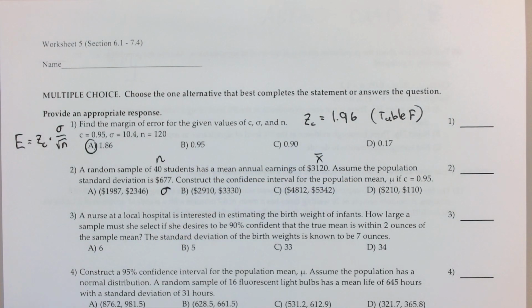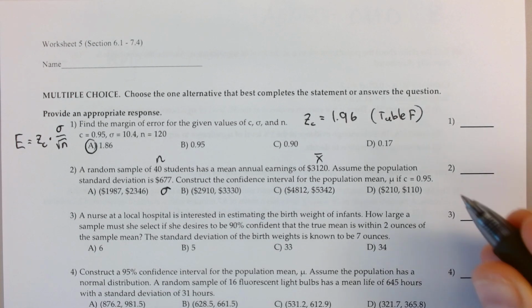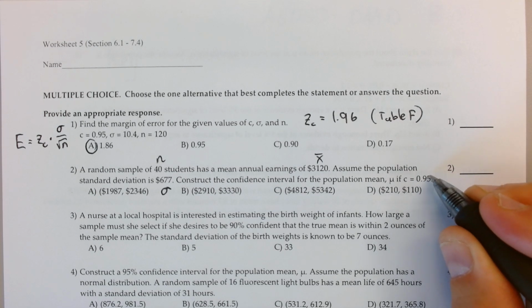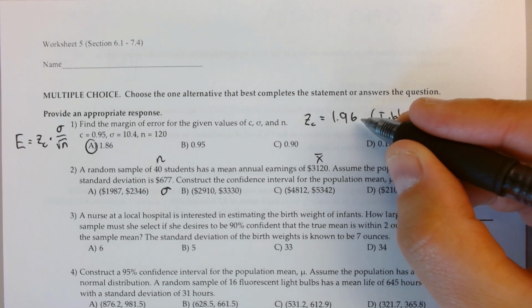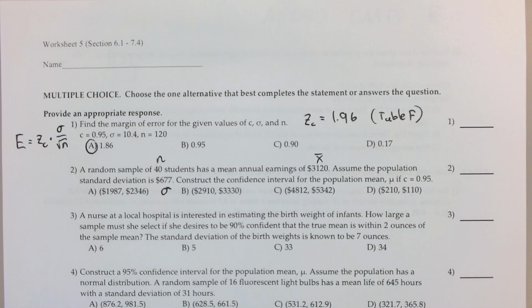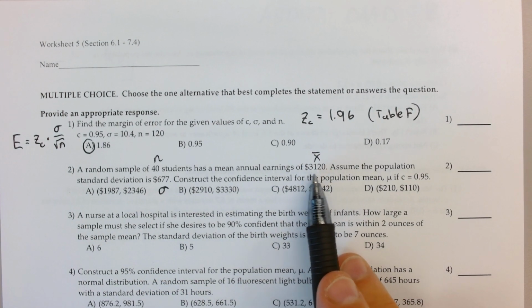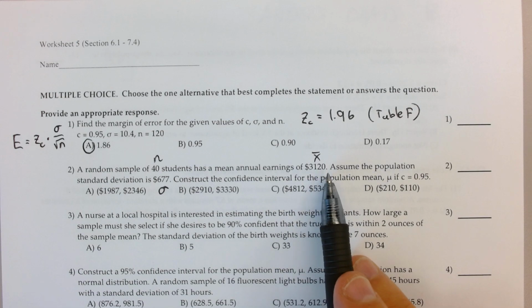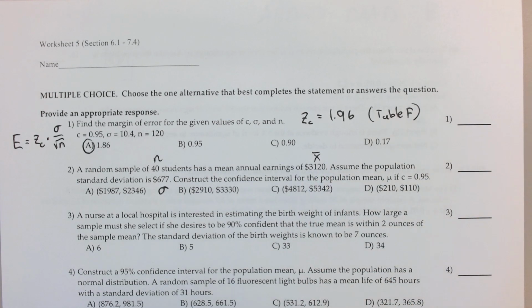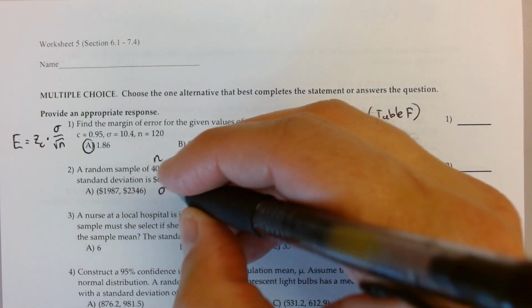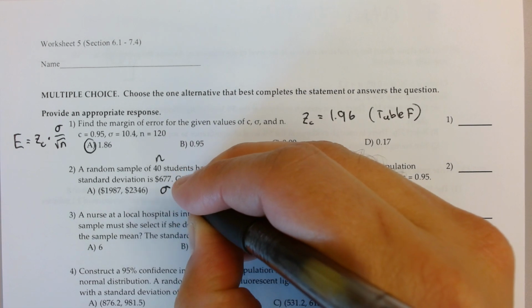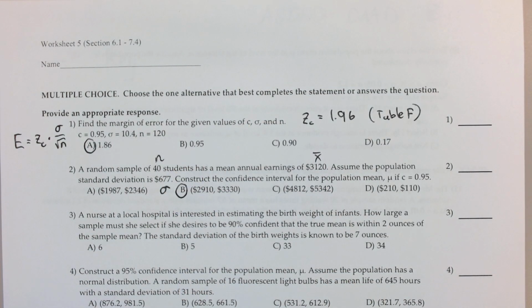So that means, again, we'll be using this formula for the margin of error. And we're given, again, a 95% level of confidence, so the z is, again, 1.96. So we can plug all that in here to get our margin of error, and then we just add and subtract it from the 3120. That will give us our confidence interval that ended up being B.